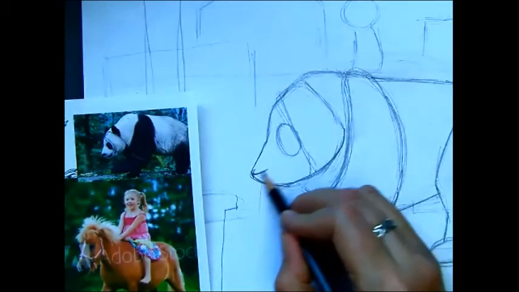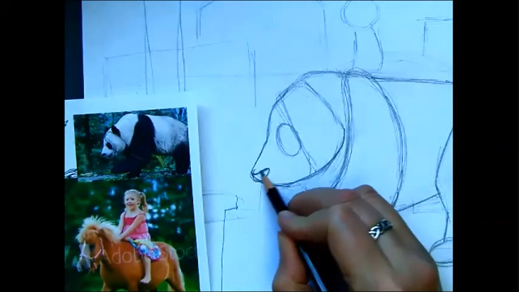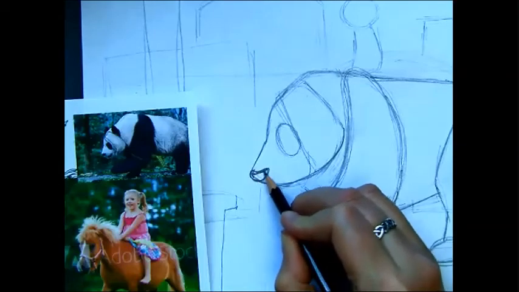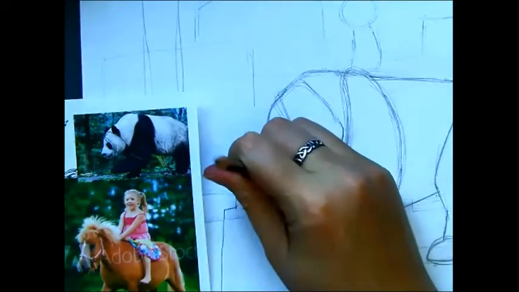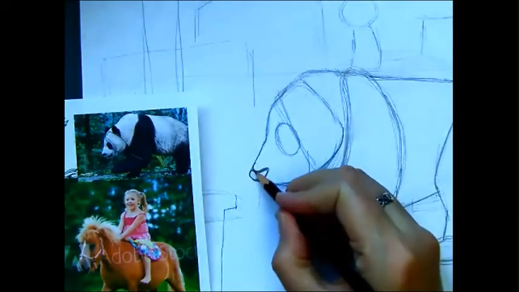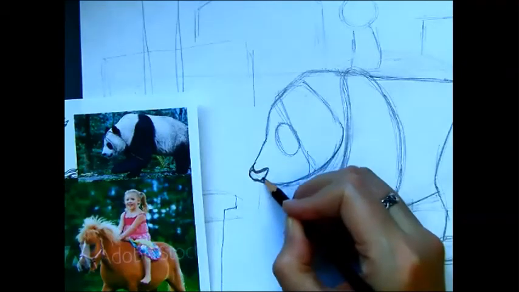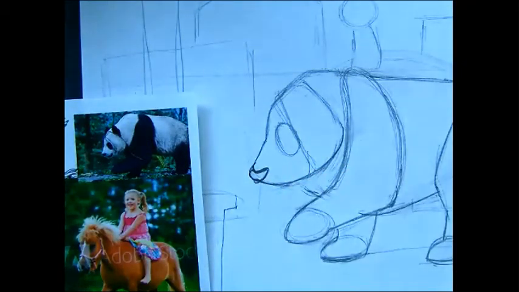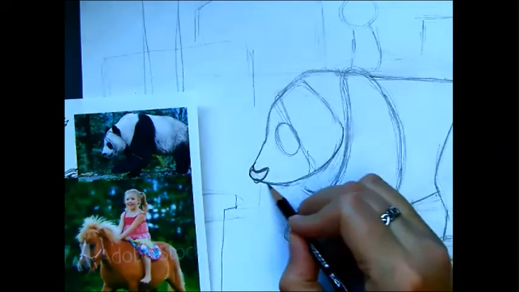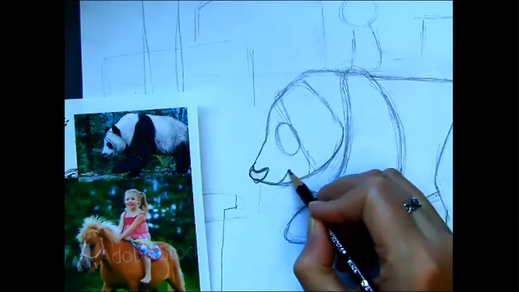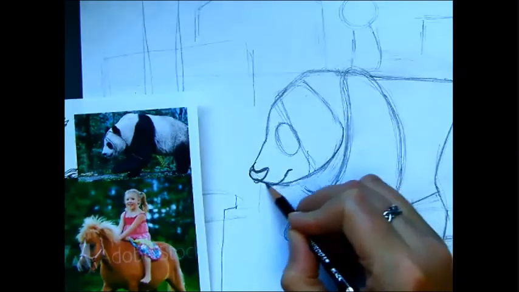And we got the nose right on the end. Just gonna round off that little kind of bean shape. And if you want to give your panda a smile, you can put a little mouth coming up there.